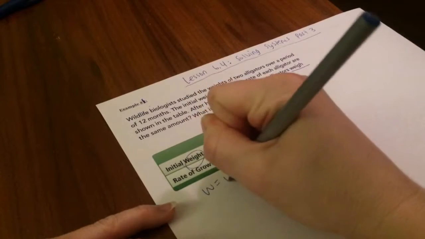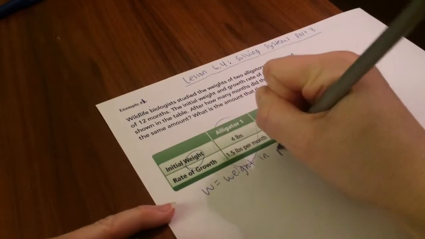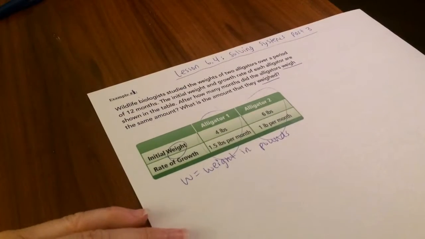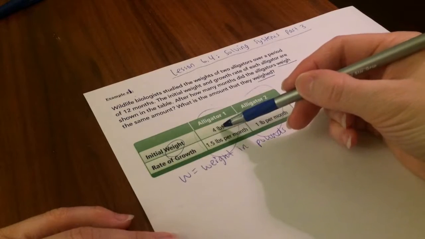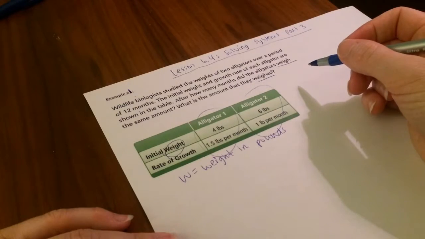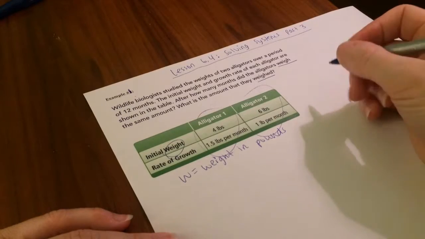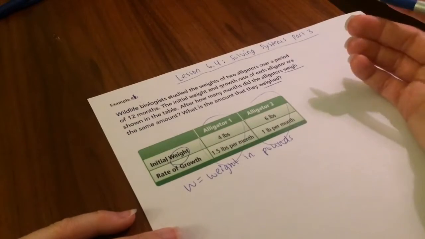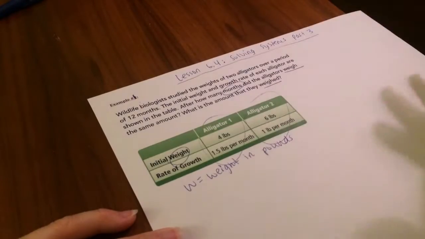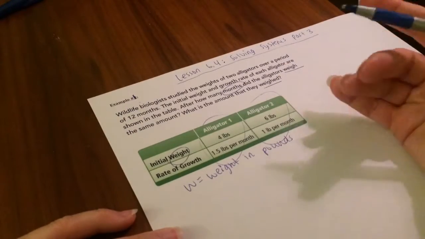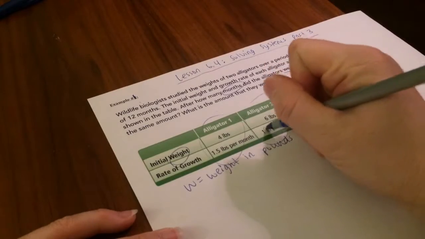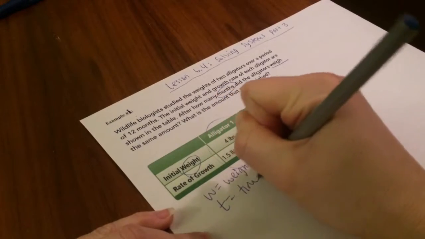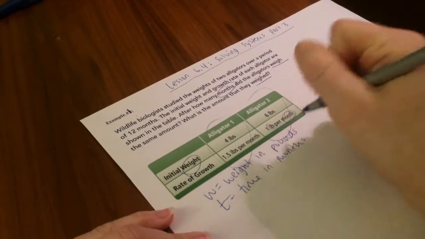So we know that W, the weight in pounds, is one of our variables because that's always changing. We know that it's pounds because we can look at the table to figure out what the units are. Then we need to find our other variable. What else is changing? The time, right? The months. As the months go on, the alligator's weight is changing. And remember, we can always look at our rate, pounds per month, to help us with our other variable. So we'll do T is time in months.